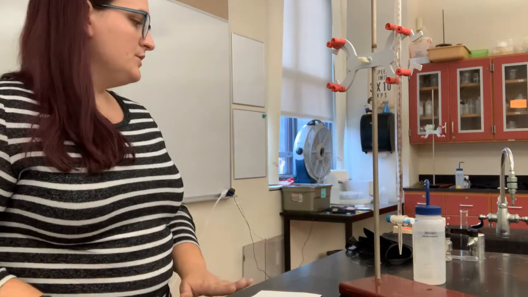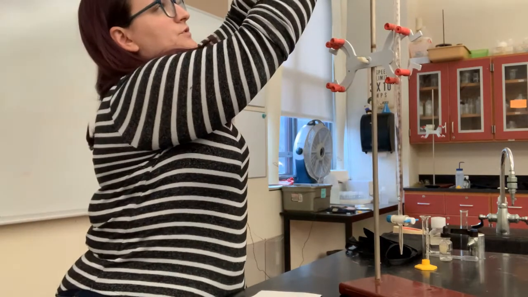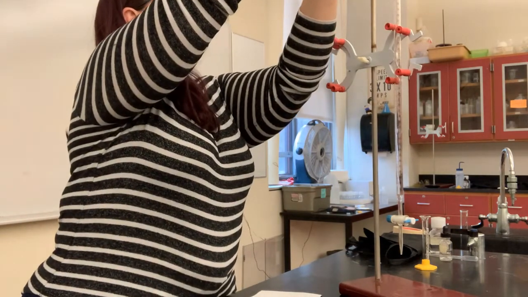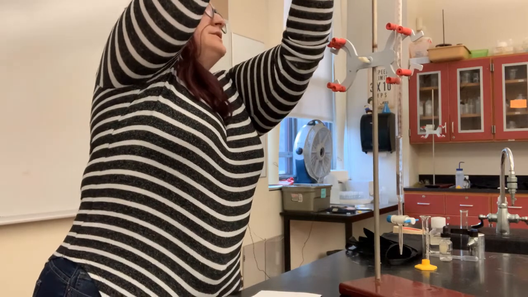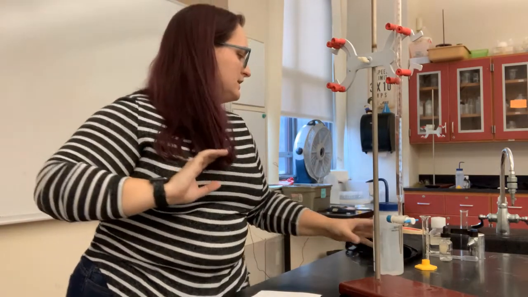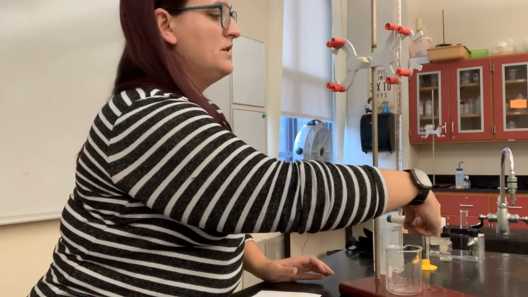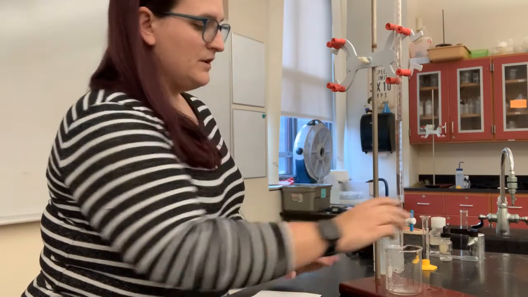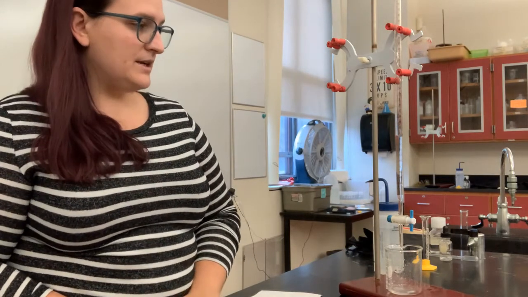So we need to clean this before we do an experiment with it, before we fill it up with our final solution. So we will start with a little bit of water, just to rinse out whatever may have been in here before. So 5 or 10 milliliters will usually do the trick to get it nice and clean. It should have been cleaned previously anyhow, but always good to give it a rinse so you know for yourself that it is clean. So then I can open my stopcock and let that water flow out. Again, this is just a rinse to get it nice and clean. And I can wait for that to drain completely.